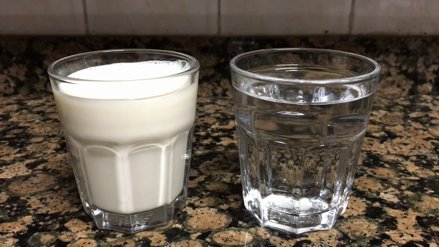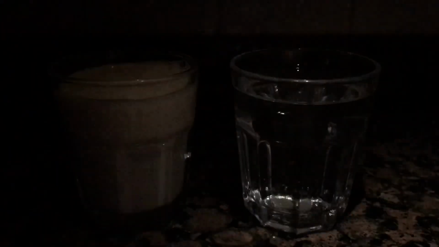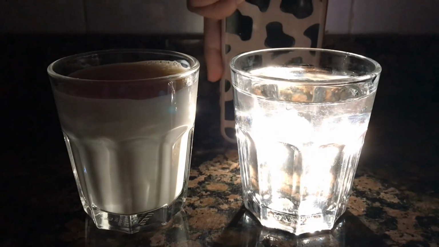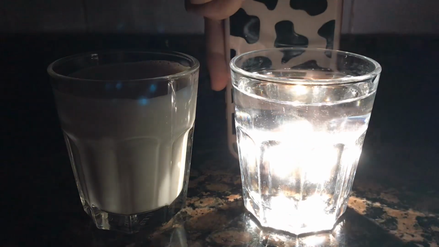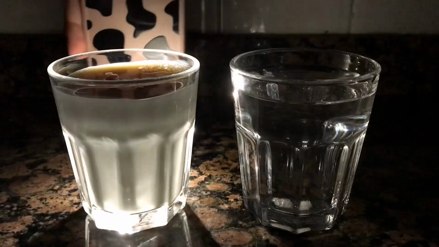Here I will turn off the lights and use my flashlight to try and see the difference between the solution and the colloid. As you can see, the flashlight on the solution doesn't glow, but when I put the flashlight on the colloid, it glows.